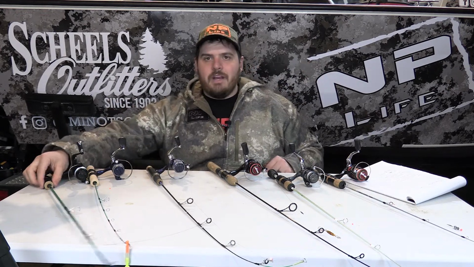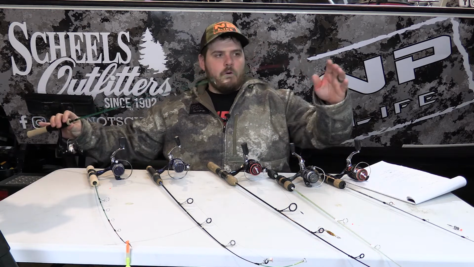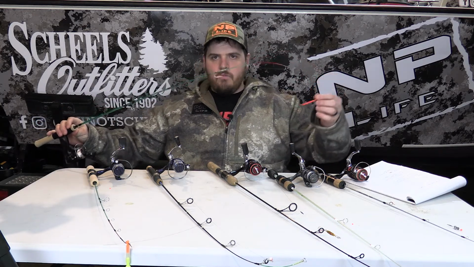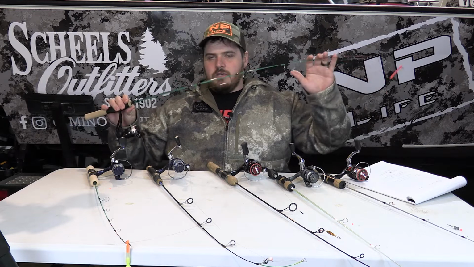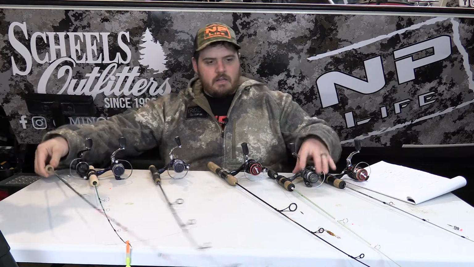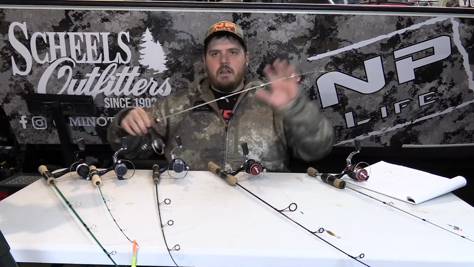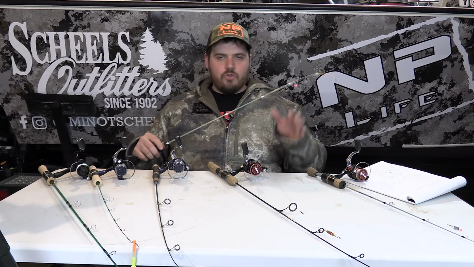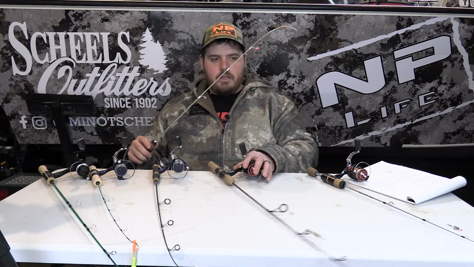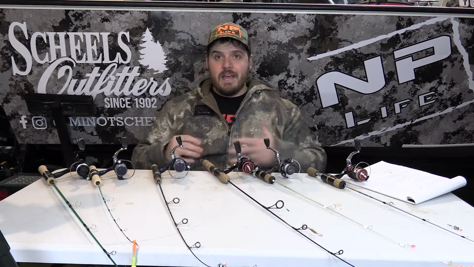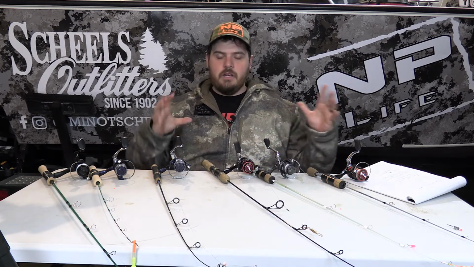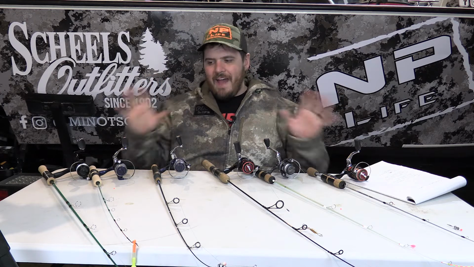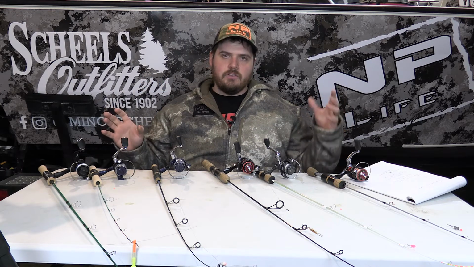Awesome. If I'm running a dead stick or a bobber or live bait rig, I usually use these fiberglass rods. And here's another example of a fiberglass rod. You get a nice solid hook set in a way that's not quite as aggressive as you would with something like this. That's pretty much the main difference between the two classes of ice fishing rods, graphite and fiberglass.